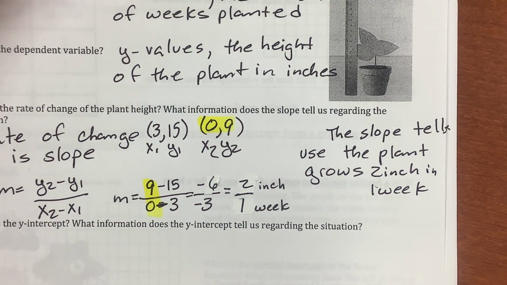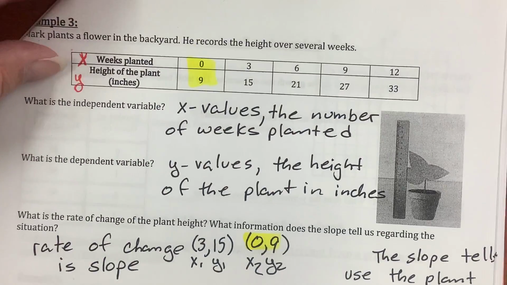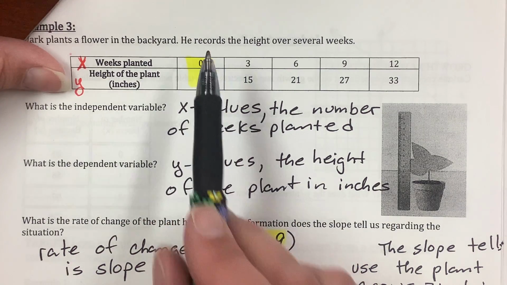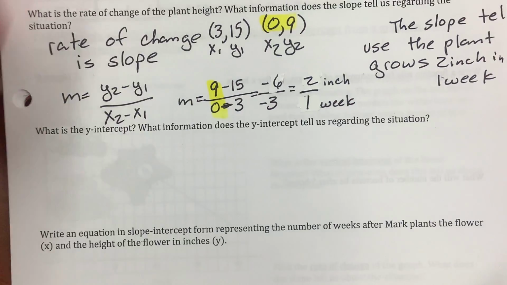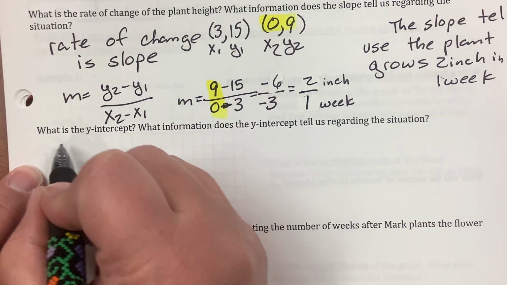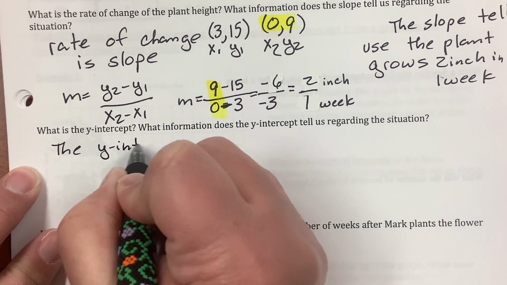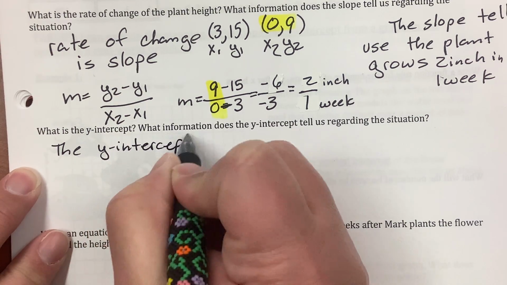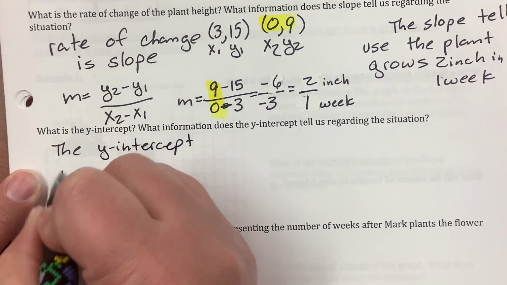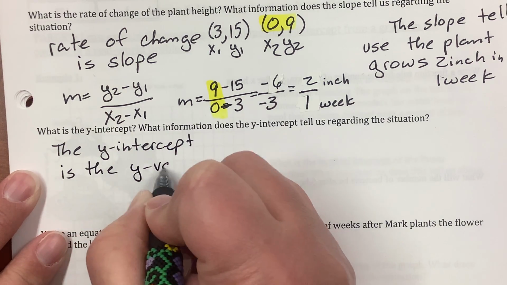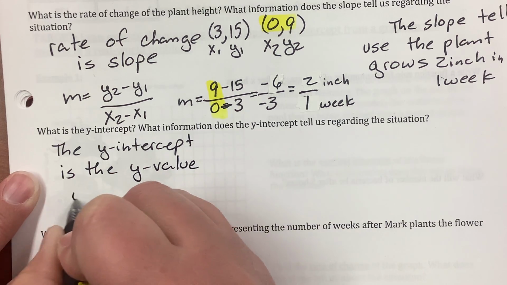What's the y-intercept? Well, I have to come back here. It's the y value when x equals 0. So let's write that down here. What's the y-intercept? The y-intercept is the y value when x equals 0.